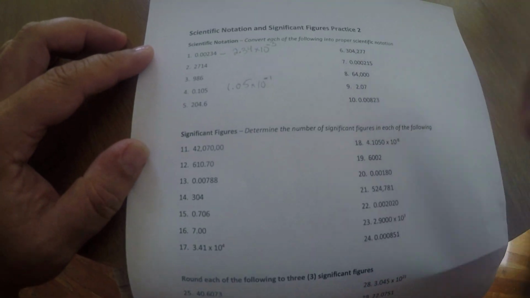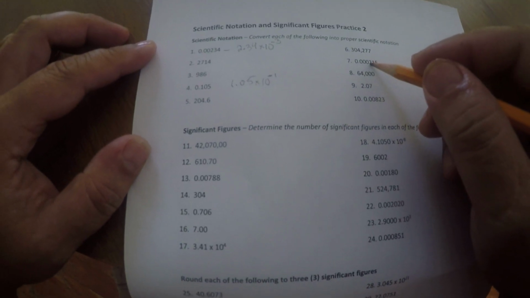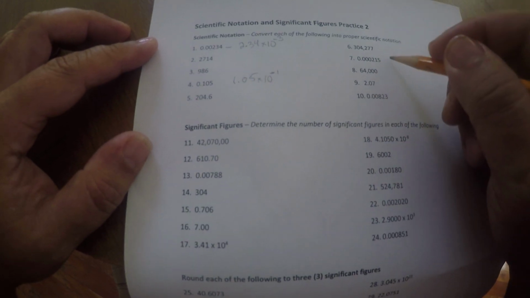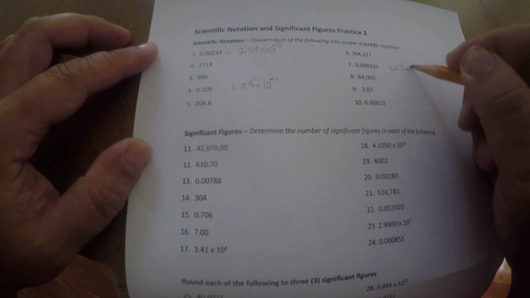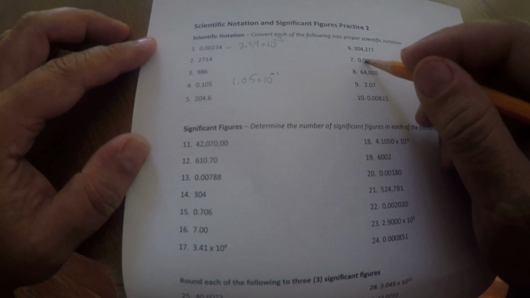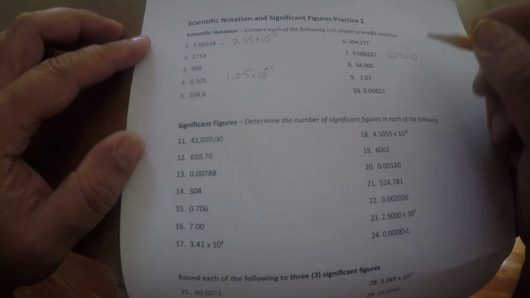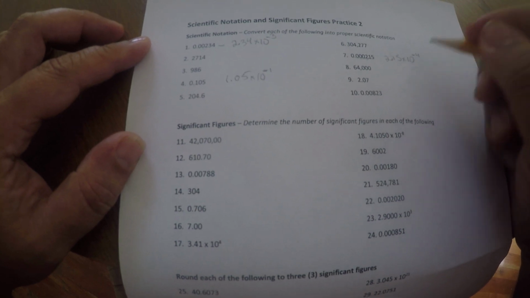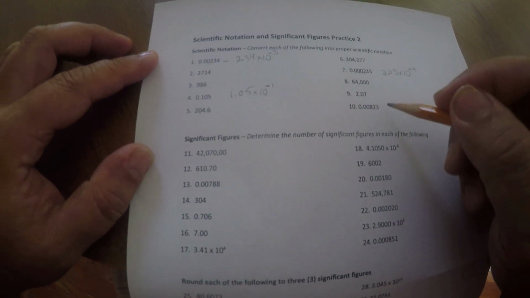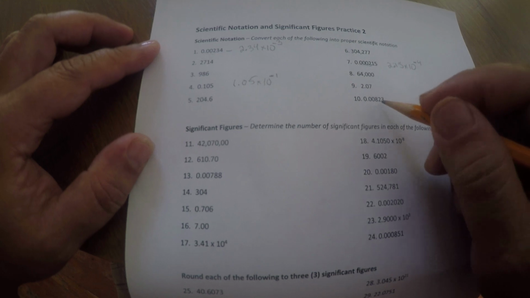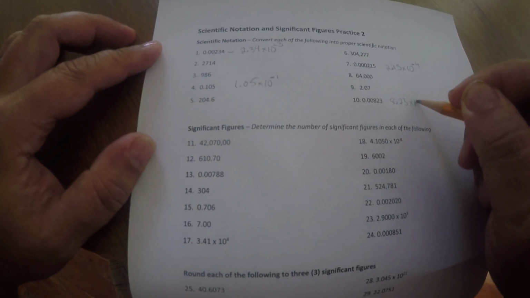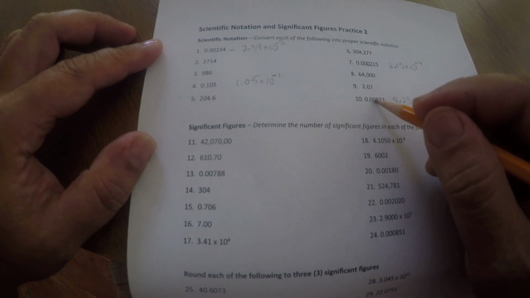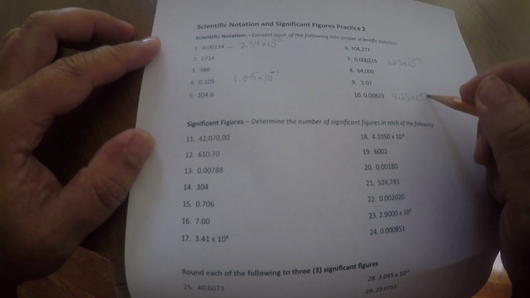Come over here to number 7. Our coefficient is between 1 and 10, so it's 2.15 times 10. We're going to move our decimal 1, 2, 3, 4 times, and it's a negative 4 because we're moving to the right. Alright, and the last decimal here, 8.23 is our coefficient between 1 and 10, and our decimal is 1, 2, 3 times, negative 3.